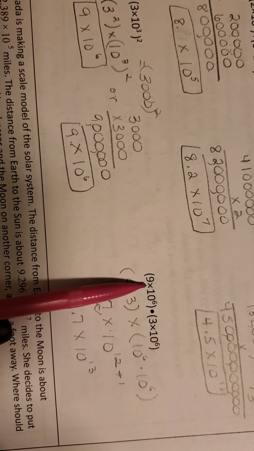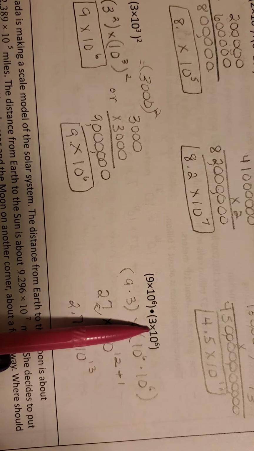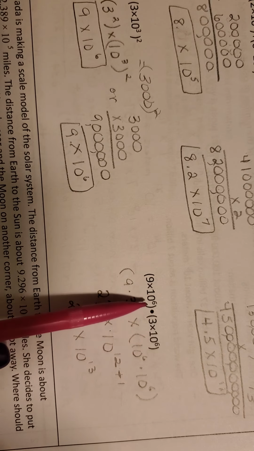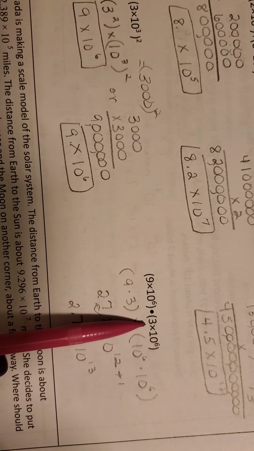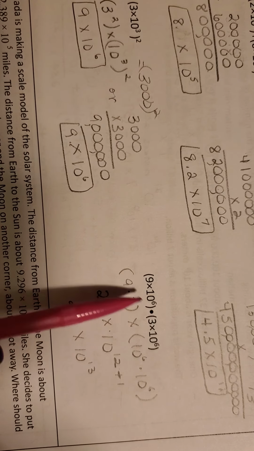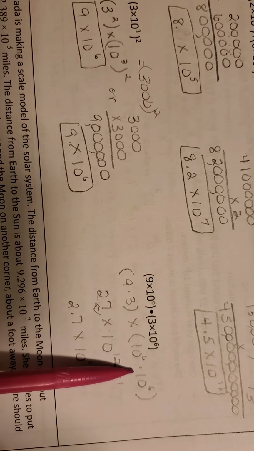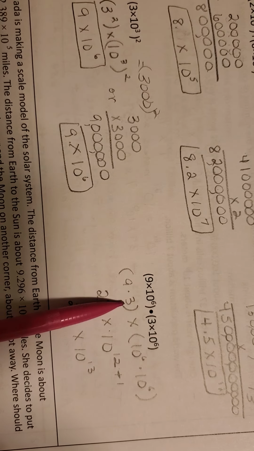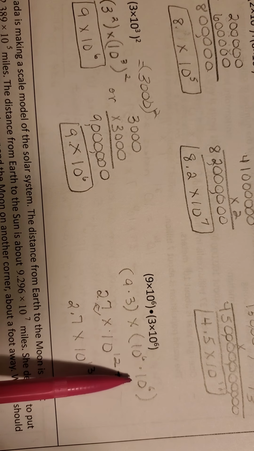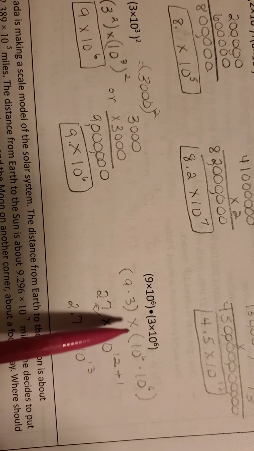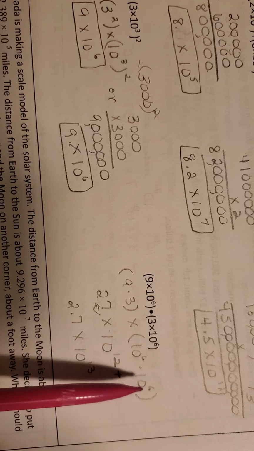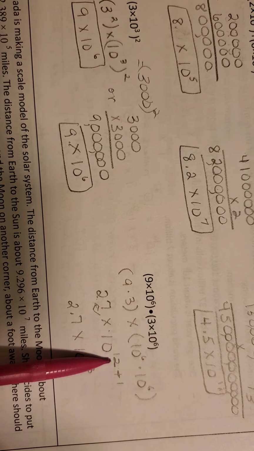On the last one, we have 2 scientific notation numbers, 9 times 10 to the 6th times 3 times 10 to the 6th. Well, commutative property of multiplication tells me that I can rearrange my factors. So I'm going to multiply the 9 times the 3, and I'm going to put the 10 to the 6th times the 10 to the 6th. 9 times 3 is 27. When I do like bases, I add my exponents. I get 10 to the 12th power.